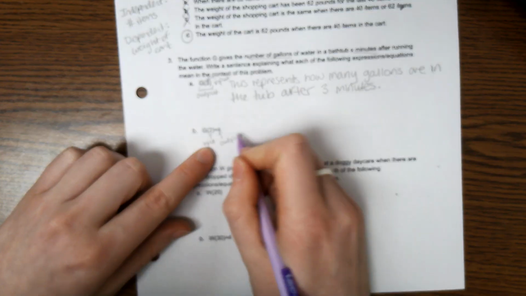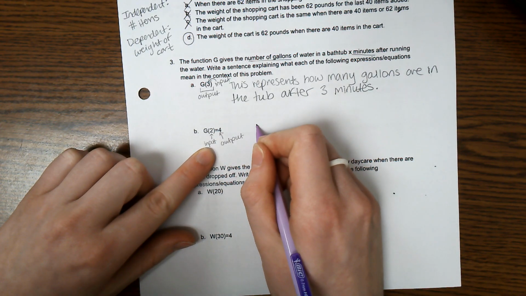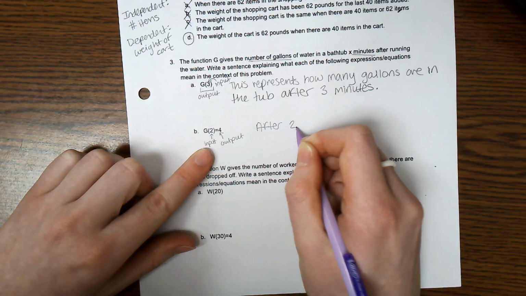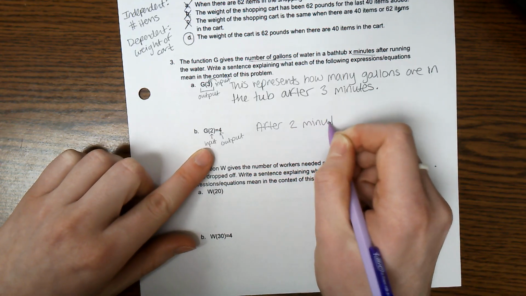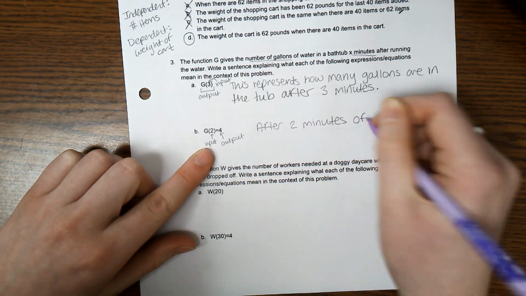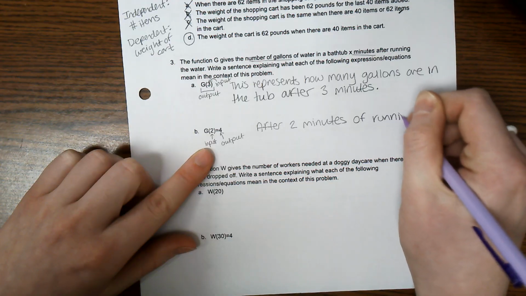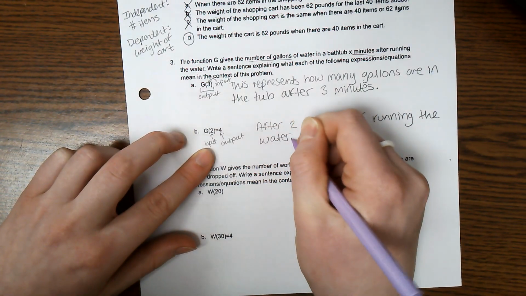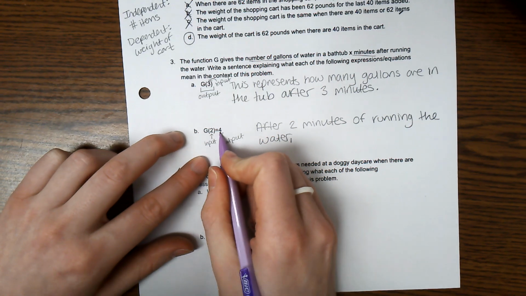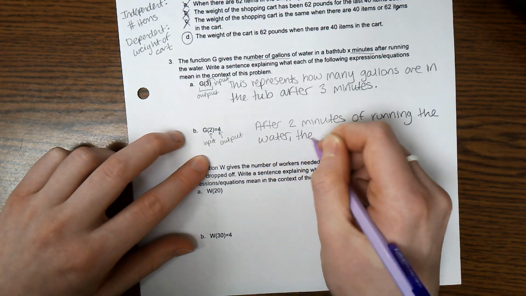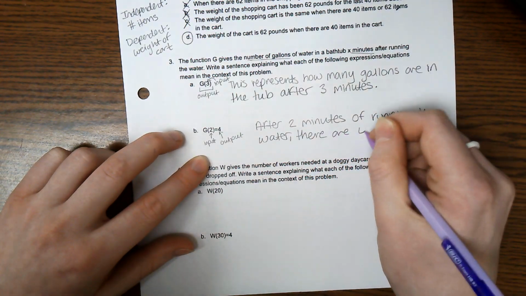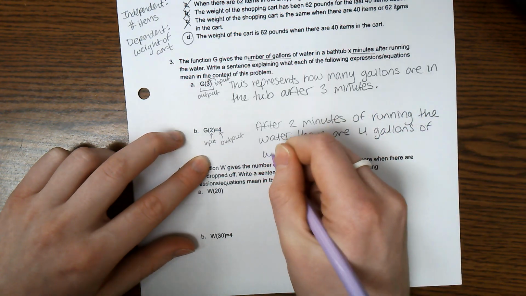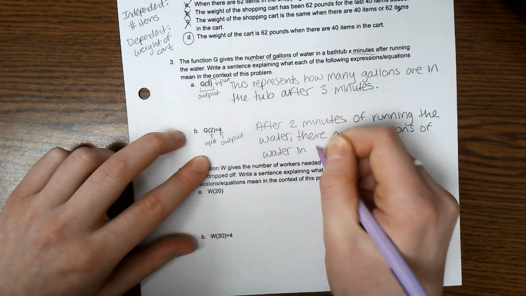So now I can actually say that after 2 minutes of running the water, now I know how many gallons are in the tub. So there are 4 gallons of water in the tub.